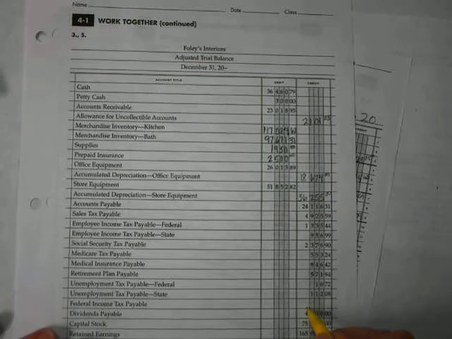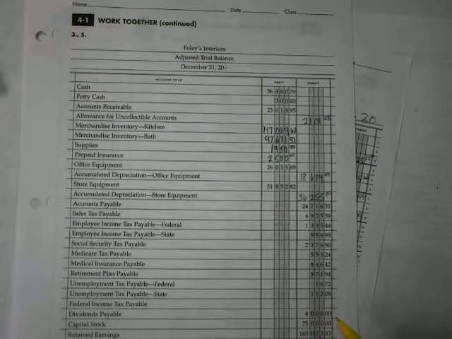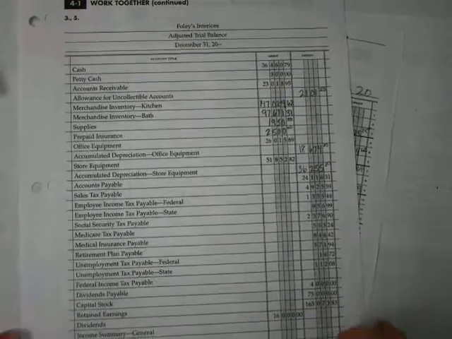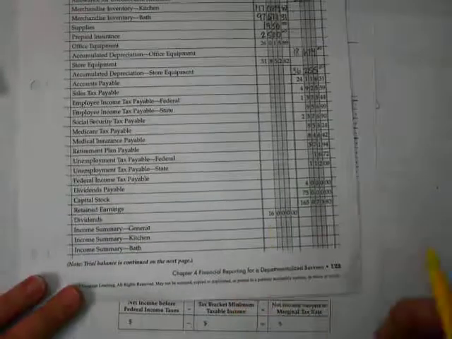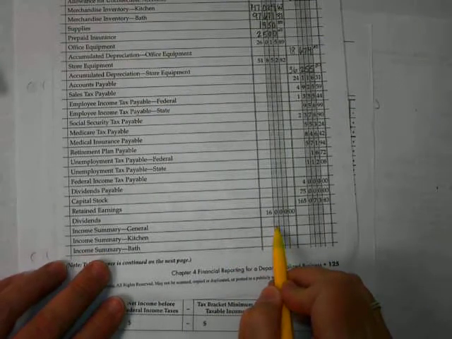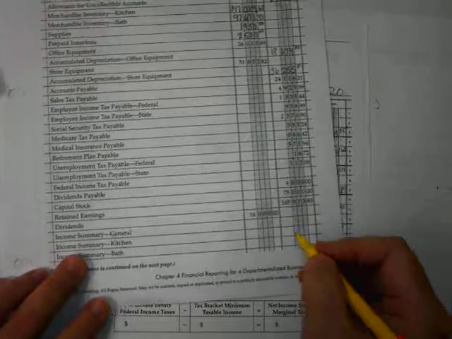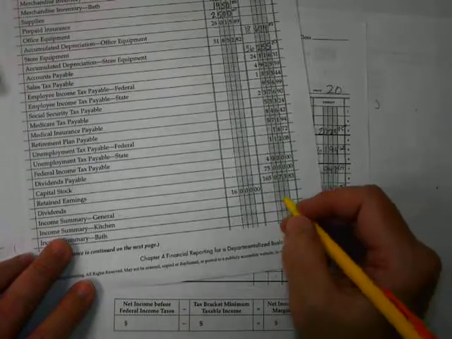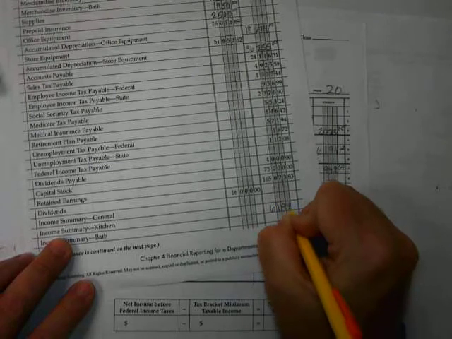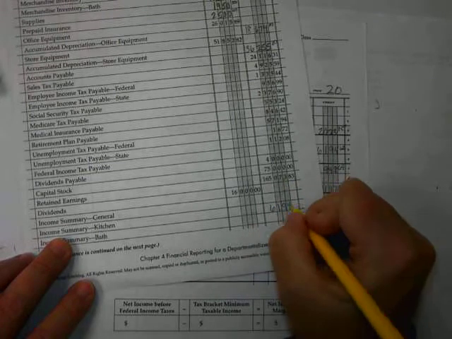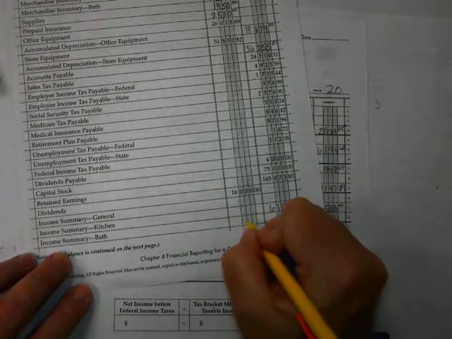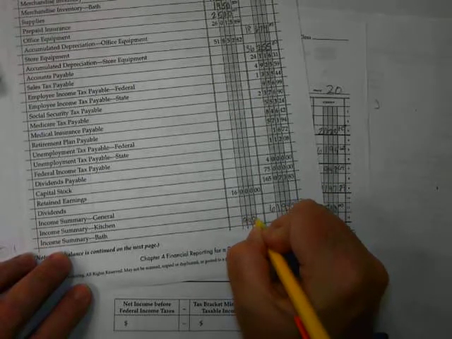Federal income tax payable. We haven't done income tax because we have to wait till we do all this other stuff first. We have to come back to income tax. So we're going to skip down here to income summary for kitchen, 6194.62. And bath is 94869.